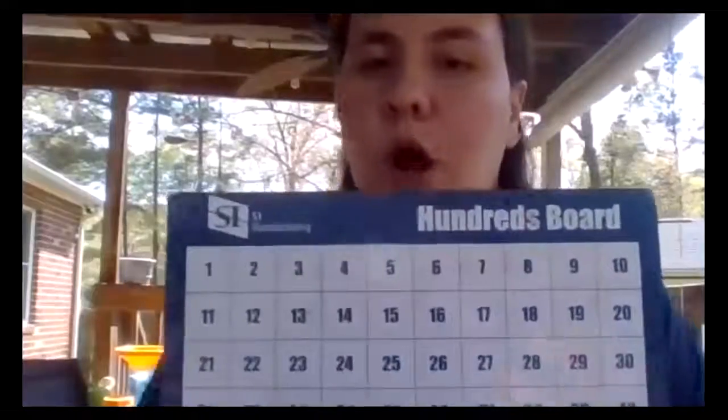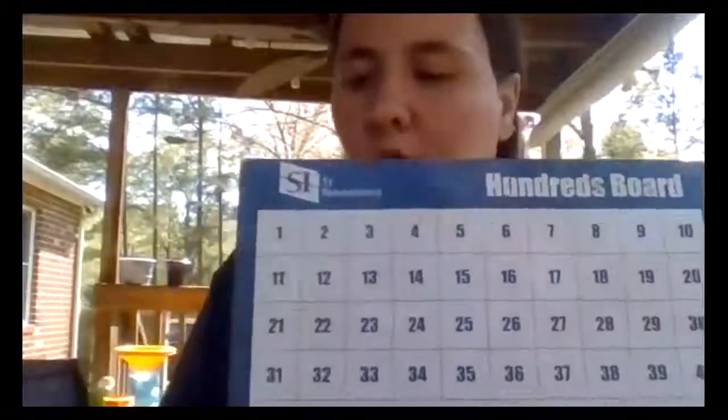When you get to 100 pennies, though, how much do you have? $1. Beautiful job. Okay, our last coin is a quarter. Quarters are a little tricky because quarters are worth 25 cents. So let me erase my hundreds chart so I can show you. If I have 1 quarter, I go all the way to 25. So I'm going to color that box in so you can see that.